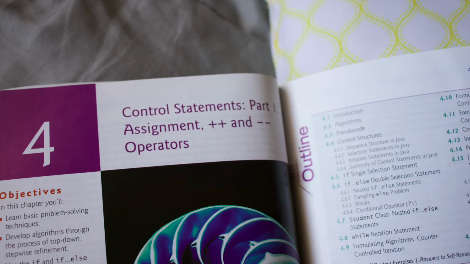Now let's use this pseudocode to list the actions to execute and specify the order in which they should execute. We use counter-controlled iteration to input the grades one at a time. This technique uses a variable called a counter, or control variable, to control the number of times a set of statements will execute.